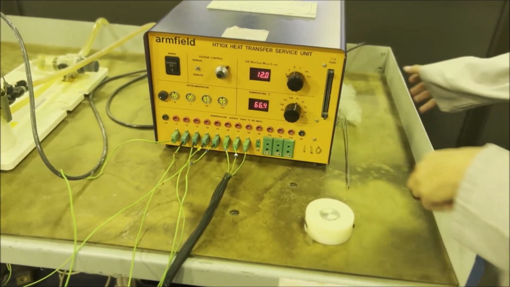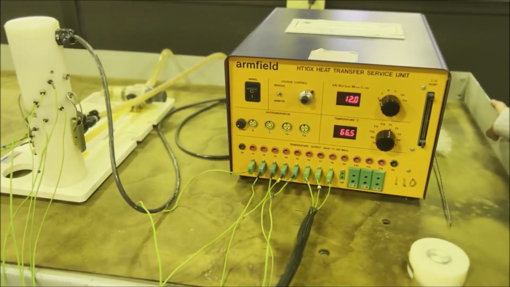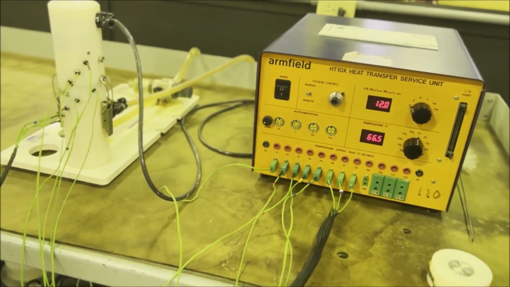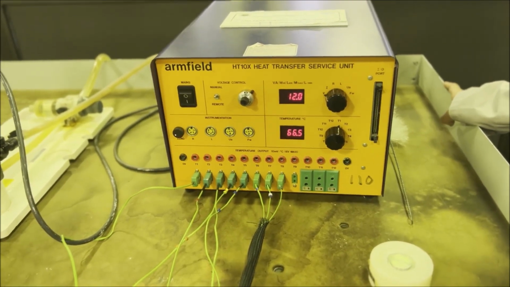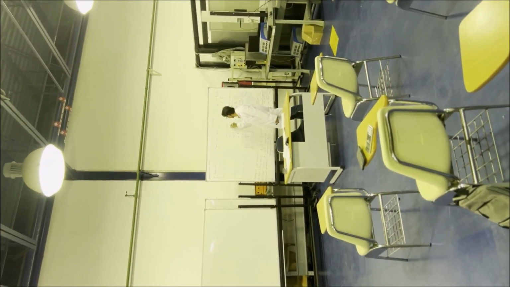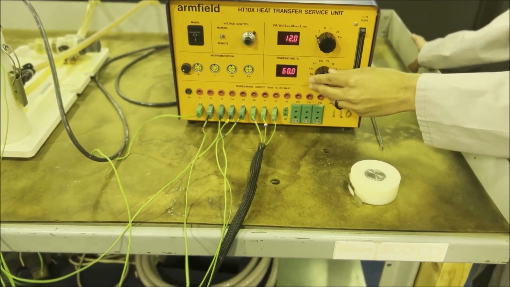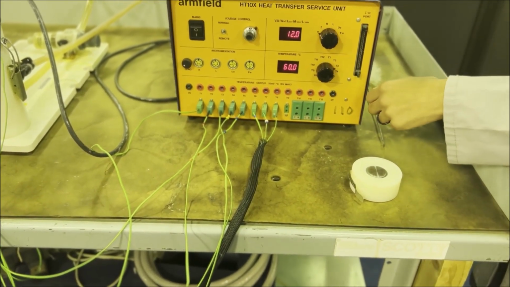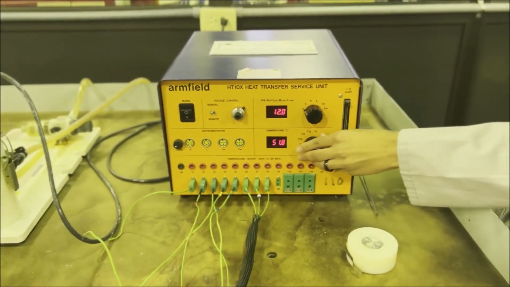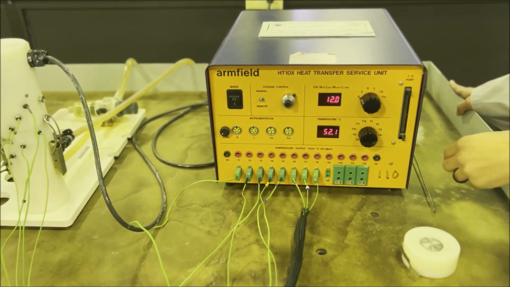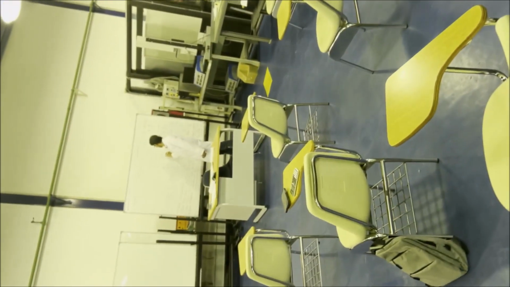Voltage. Yes. And now the temperatures T1, T2. Okay. T1, 66.5. T2, 63.3. Next, T3, 60. Next, 52.1.